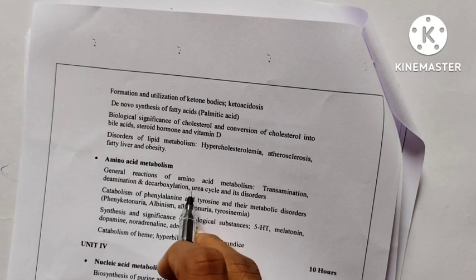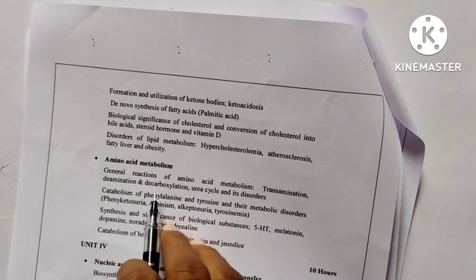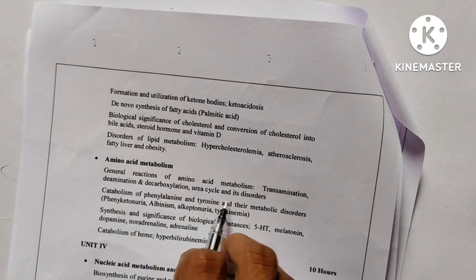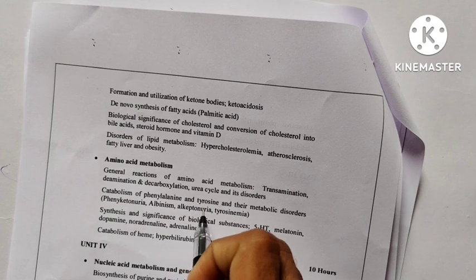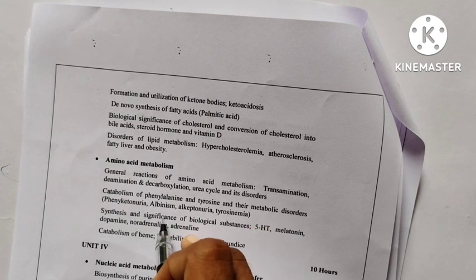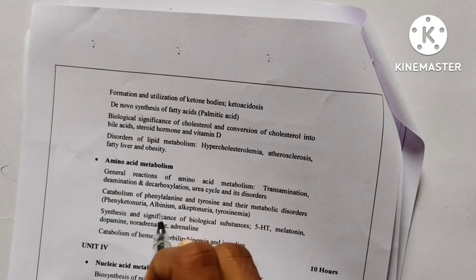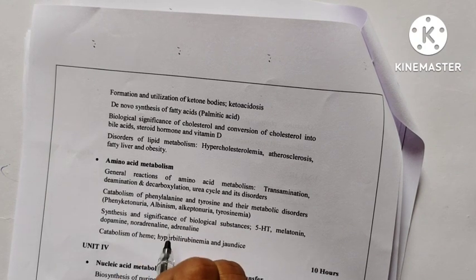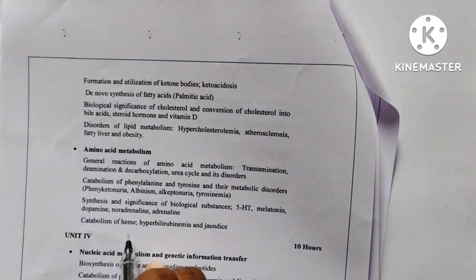Then amino acid metabolism: general reactions of amino acid metabolism, transamination, deamination, decarboxylation, urea cycle and its disorders. Then catabolism of phenylalanine and tyrosine, metabolic disorders like phenylketonuria, albinism, alkaptonuria, tyrosinemia, synthesis and significance of biological substances. Then catabolism of heme.